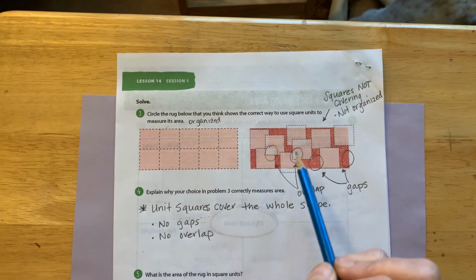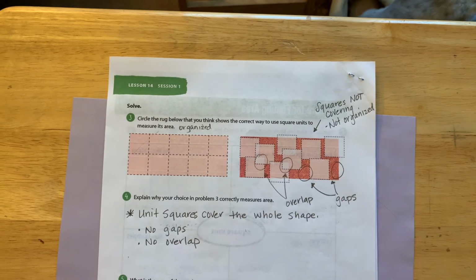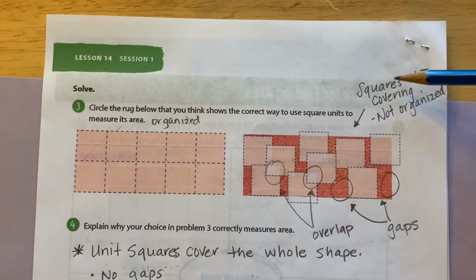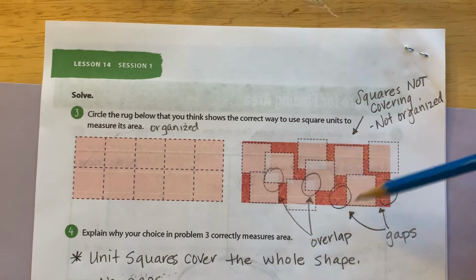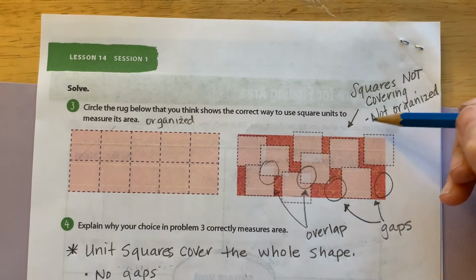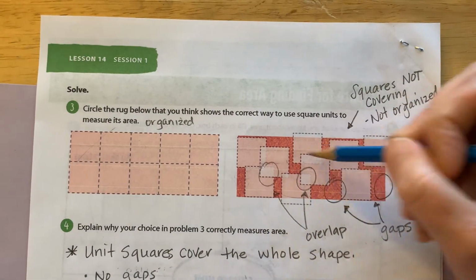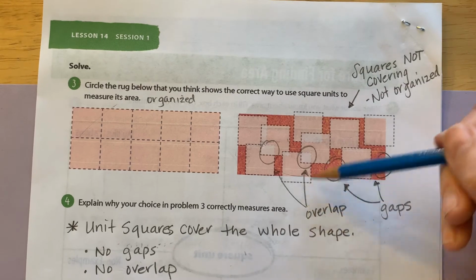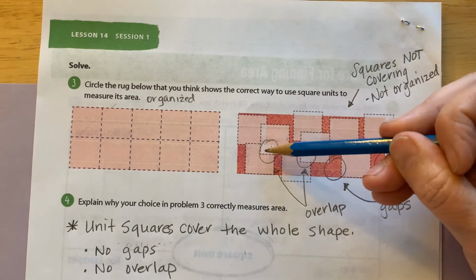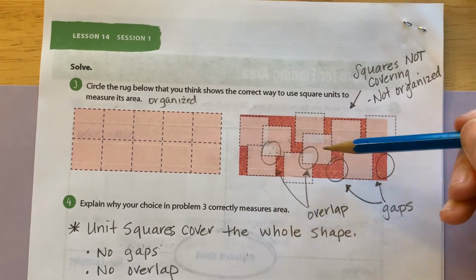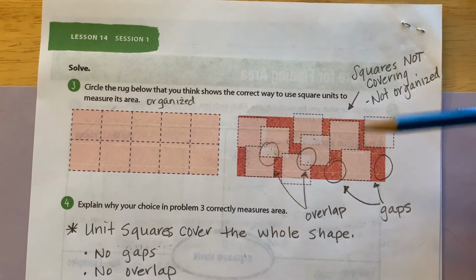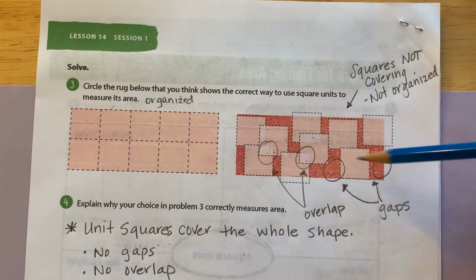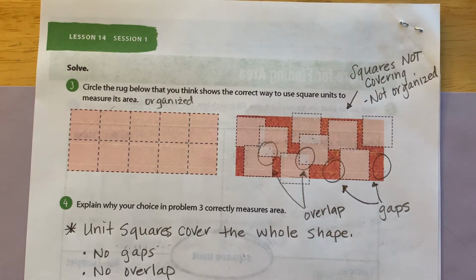What do you notice about this shape? I've labeled it. Let's see if you did the same thing. I noticed that the squares are not covering the whole shape. I also notice it's not organized. They're just laid out randomly. I notice that there is overlap where the squares are laying on top of each other in lots of different spots. I also notice there's lots of gaps. So notice they didn't cover the whole shape with squares.